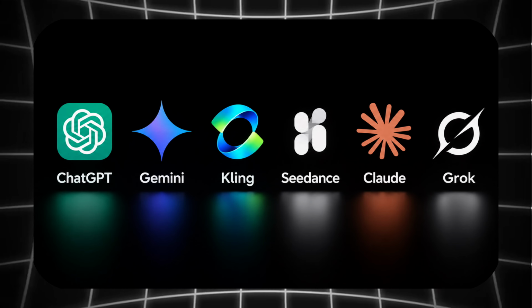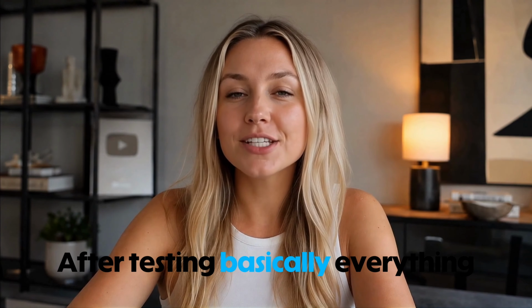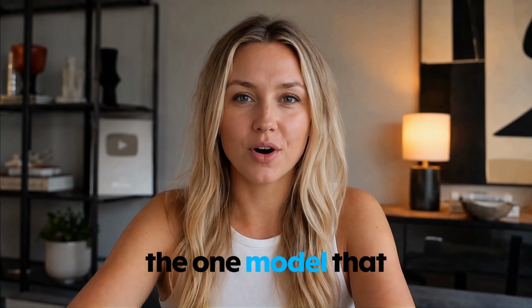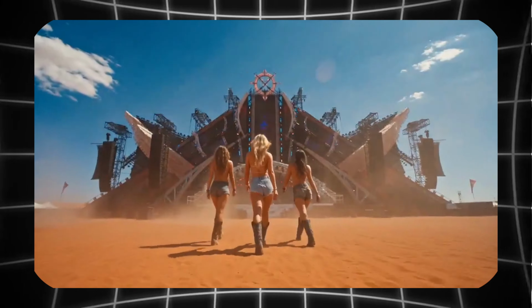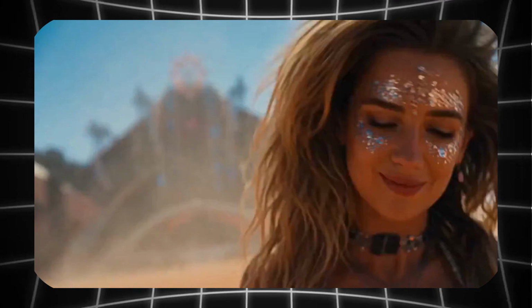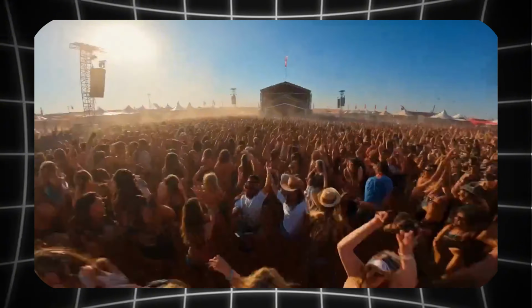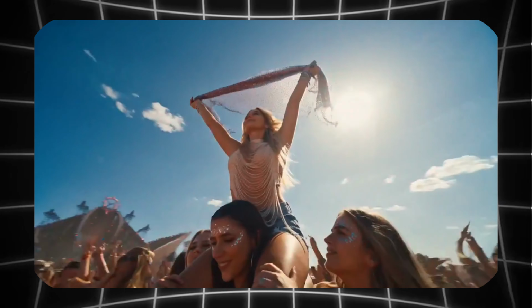I've tested a lot of AI video tools trying to get consistent characters across multiple clips. The output is almost always the same. The character shifts between shots, the background doesn't match, and the whole thing feels like it was stitched together from 5 different sessions. After testing basically everything out there, I found the one model that actually solves all of that. By the end of this video, you'll know exactly how to use it, from building your reference assets to generating multi-shot clips with consistent characters, matching locations, and audio all baked into a single output.